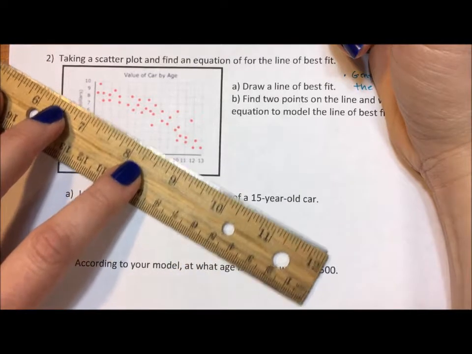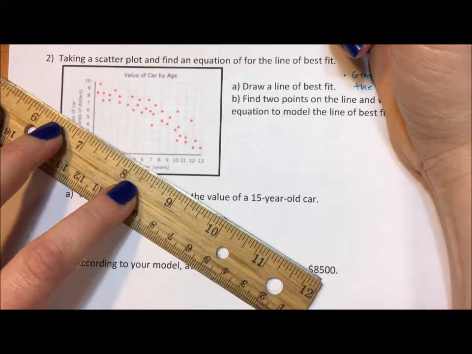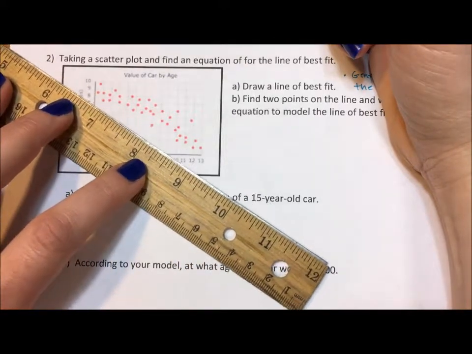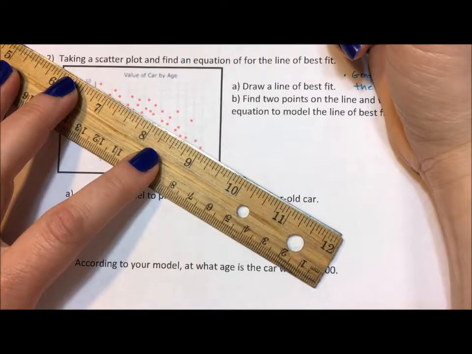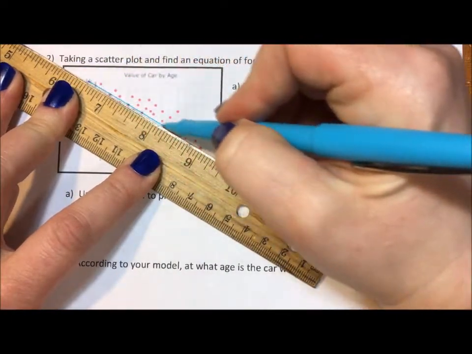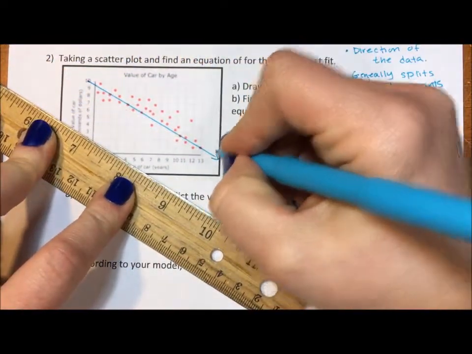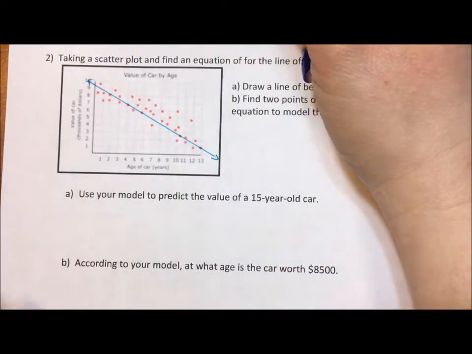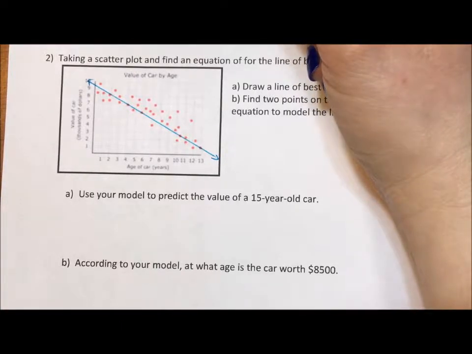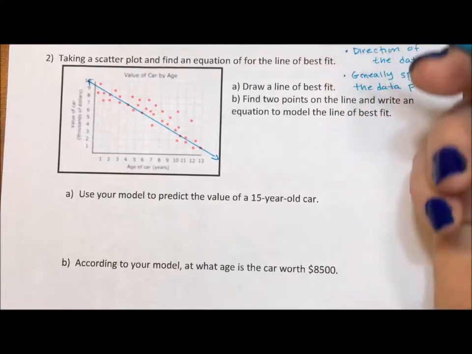So when I do this, I'm going to try to go in the direction of the data as best I can and try to split the data as best I can and get a line of best fit. I do hit some data points. I actually hit 3 of them. Doesn't matter. I don't care about the data points. So much so that when I come through and I pick out points, I'm really looking for nice grid spots.